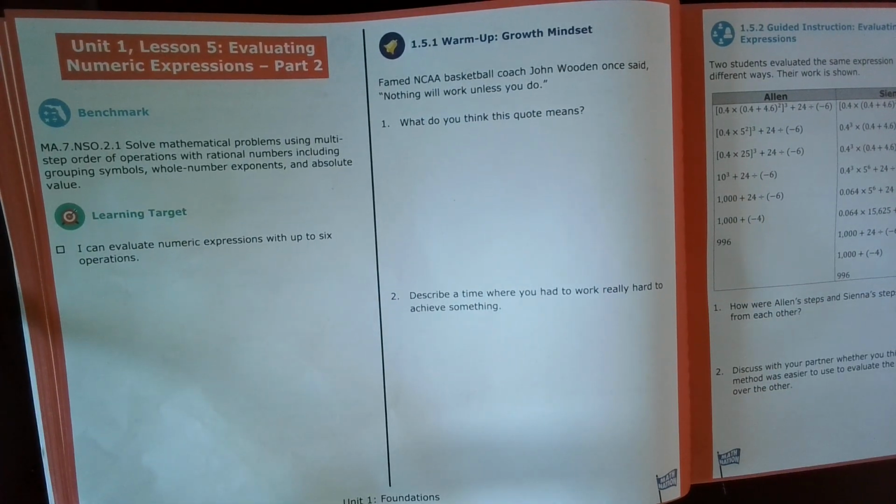All right, the benchmark: solve mathematical problems using multi-step order of operations with rational numbers, including grouping symbols, whole number exponents, and absolute value. Learning target: I can evaluate numerical expressions with up to 6 operations.